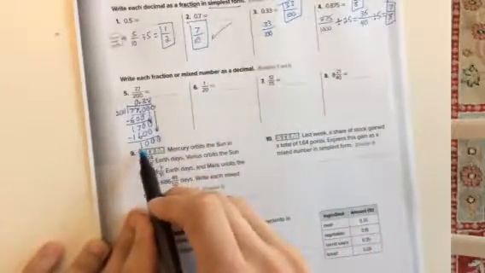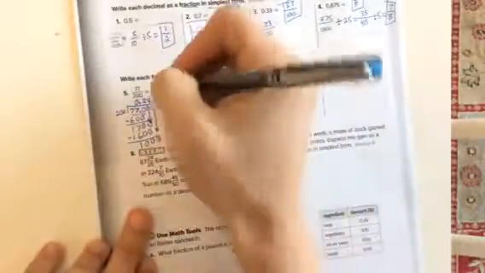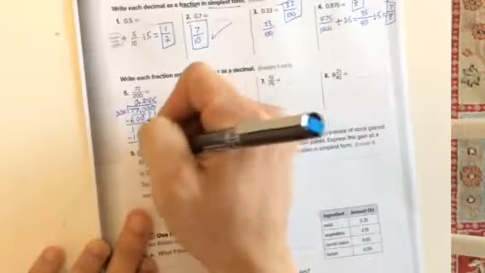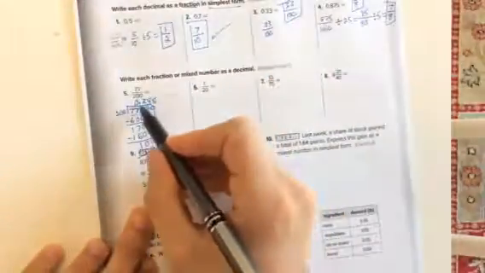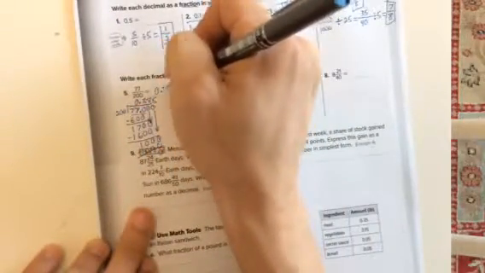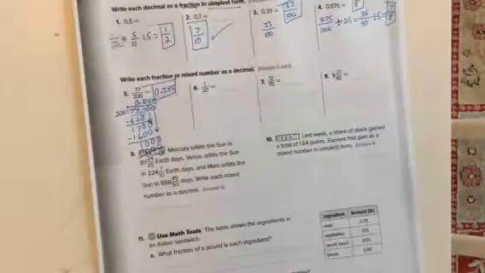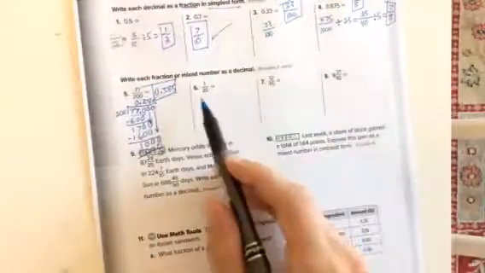How many times does 200 go into 1,000? 2, 4, 6, 8, 1,000. Okay, 5 times. 5 times 200 is 1,000. Subtract it off. I am left with nothing. So there's my answer. As a decimal, this is 0.385, or 385 thousandths.